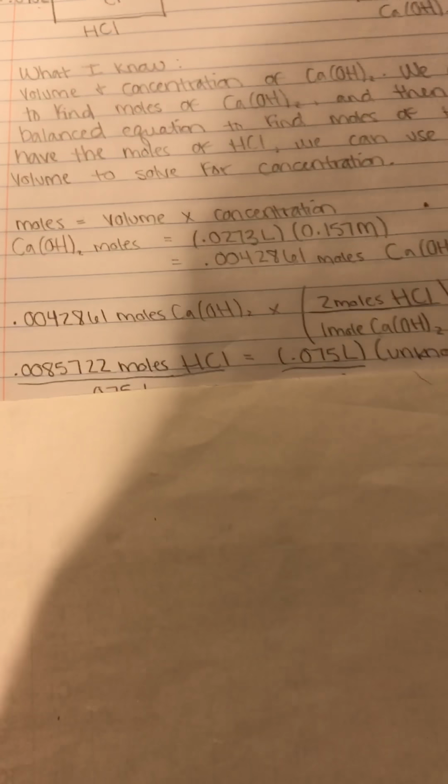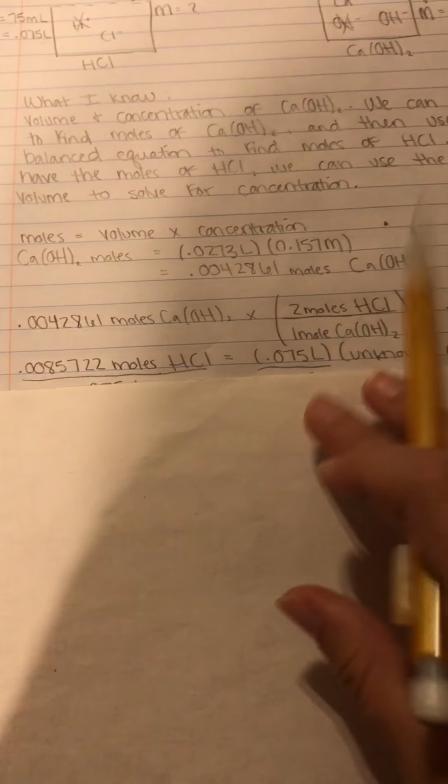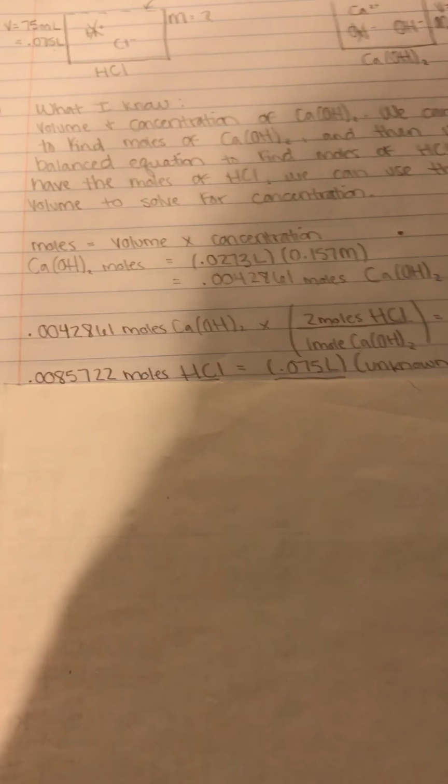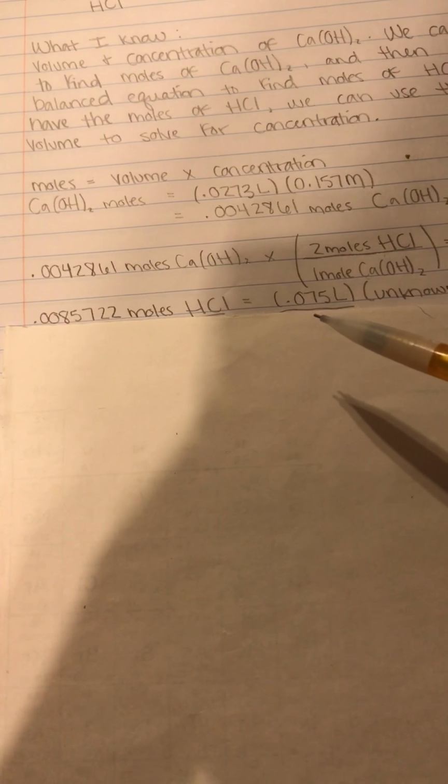So now we have the moles of hydrogen chloride. And again, we have the volume of hydrogen chloride. So I'm just going to use the moles equals volume times concentration equation again. And this time we're going to solve for concentration. So we have 0.008562 moles of hydrogen chloride equals 0.075 liters times an unknown concentration.